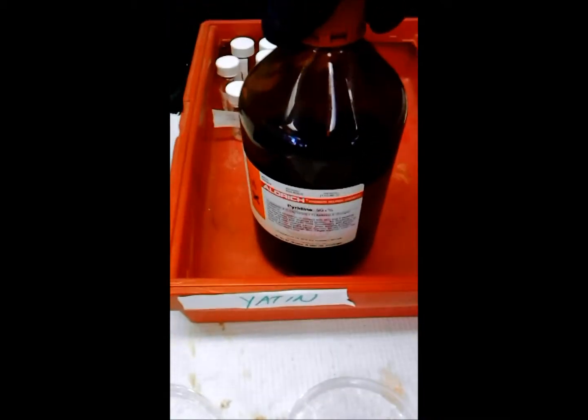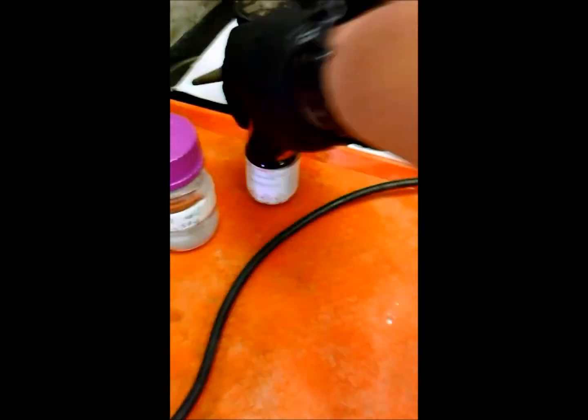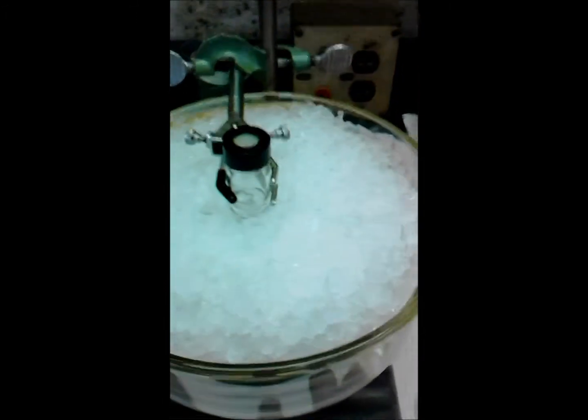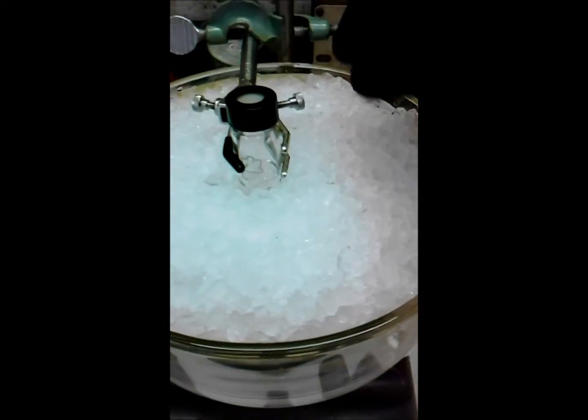We're going to be using pyridine as a catalyst and heptanoyl chloride as our acyl halide. The reaction is going to be carried out in DCM on ice.